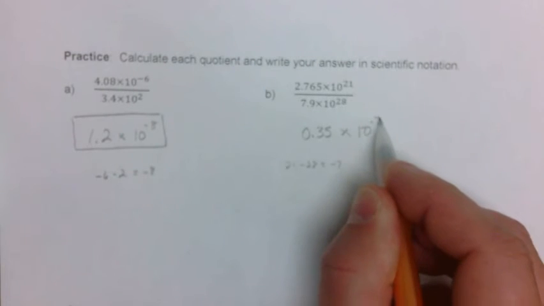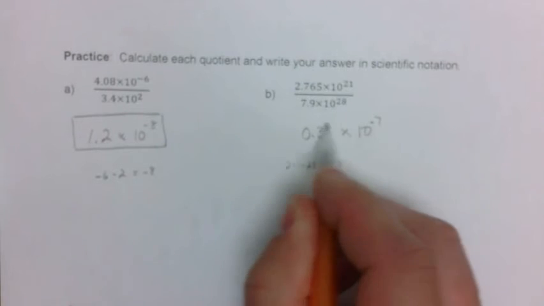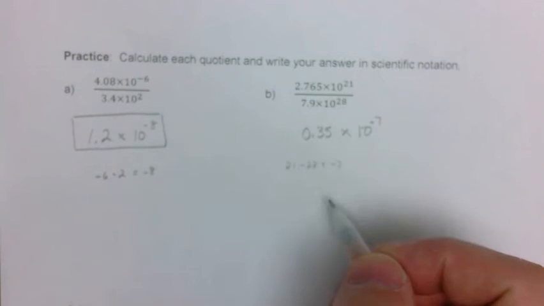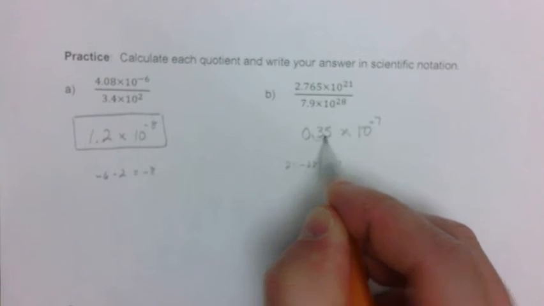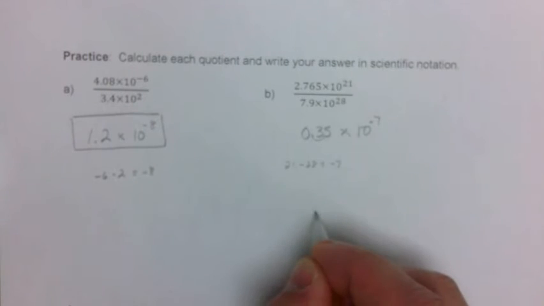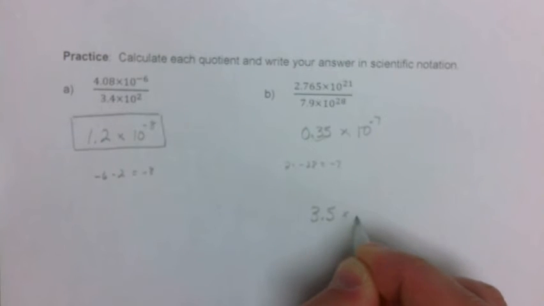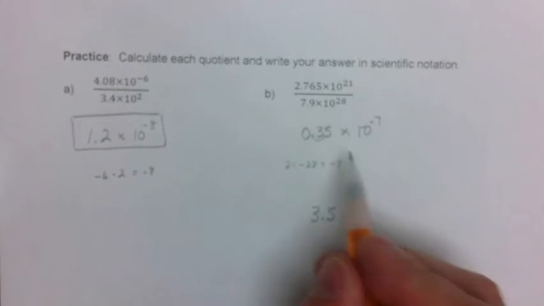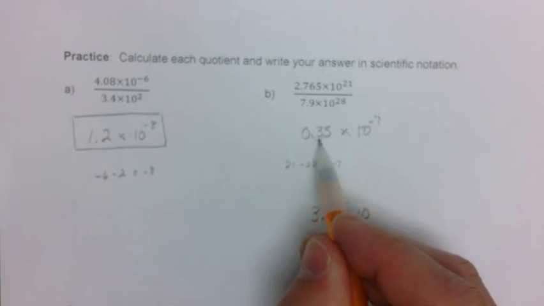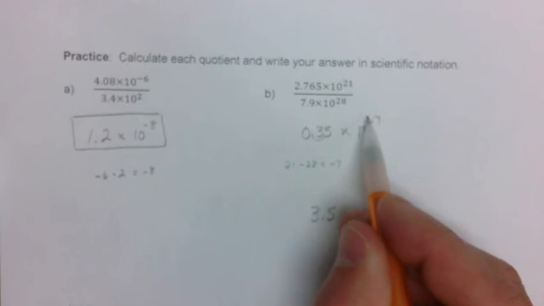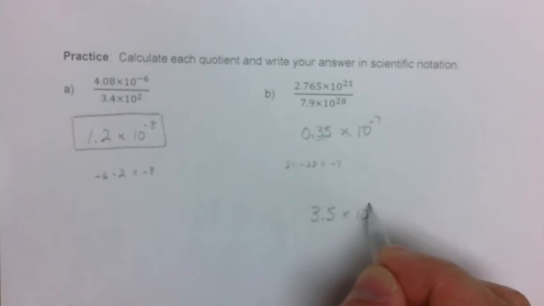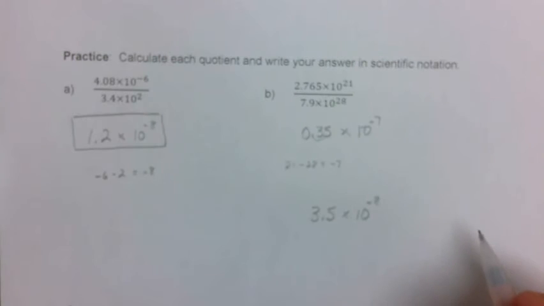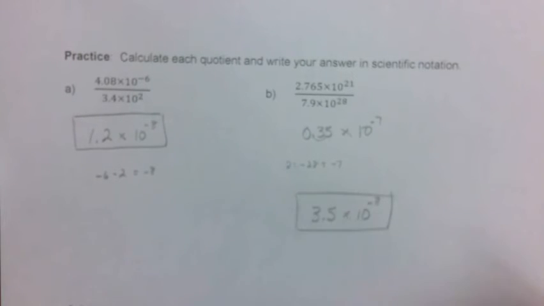This number, however, is not written in scientific notation because my initial number here at the beginning is not between 1 and 10. So I'm going to take that decimal point and move it one place to the right, which is going to create the number 3 and 5 tenths times 10 to what power? Well, if you move the decimal point to the right once, this exponent is going to go down by 1. So if it was at negative 7 and it decreases by 1, now it's going to be negative 8 for the exponent. 3 and 5 tenths times 10 to the negative 8th power is the quotient.